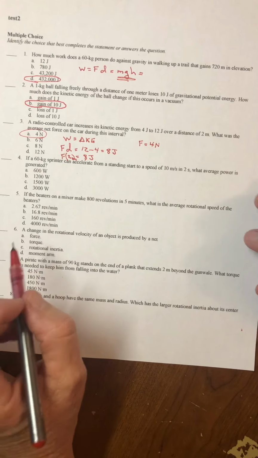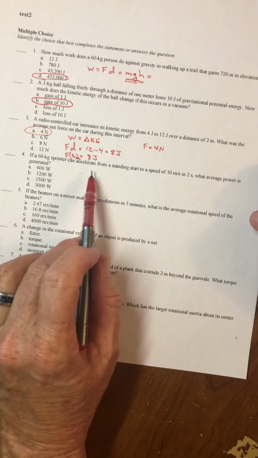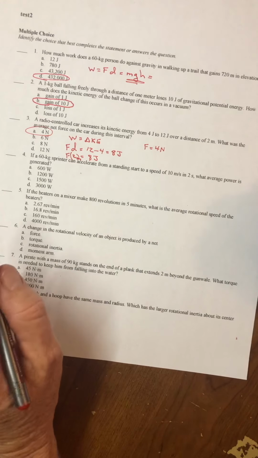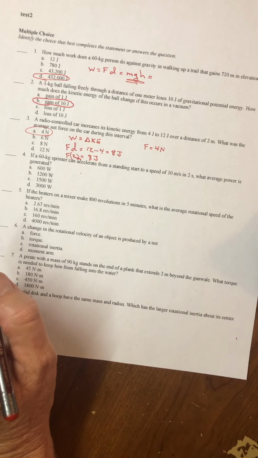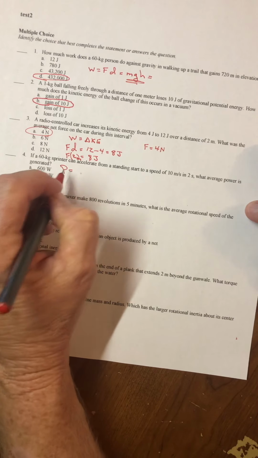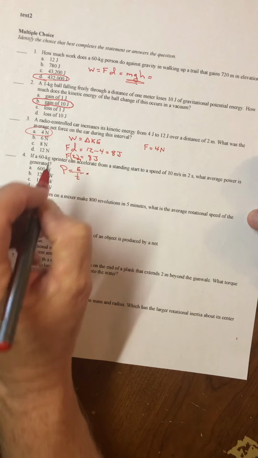And probably one more here on energy before we move on to the rotational chapter. If a 60-kilogram sprinter can accelerate from a standing start to a speed of 10 meters per second in 2 seconds, what is the average power generated? This is the definition of power: energy per time.